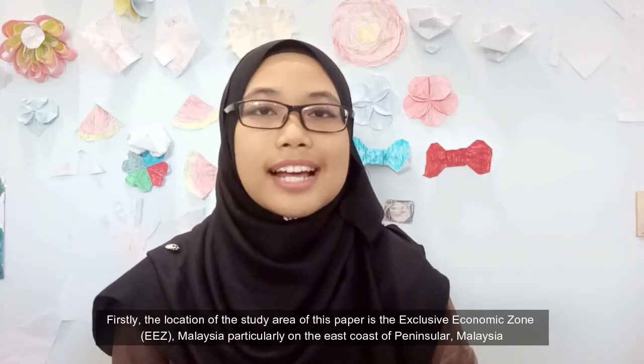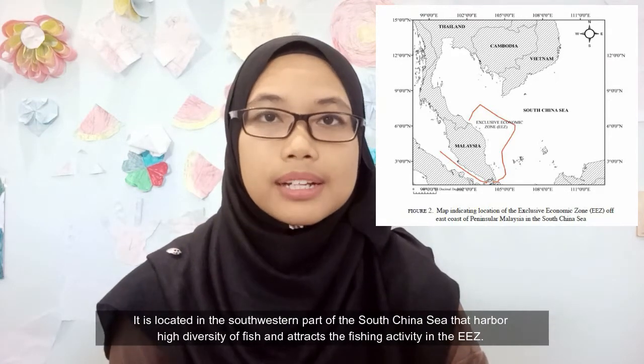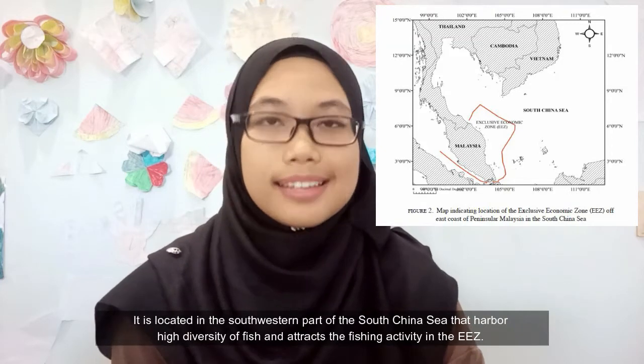Firstly, the location of the study area is the exclusive economic zone Malaysia, particularly in the east coast of Peninsular Malaysia. It is located in the southwestern part of the South China Sea that harbor high diversity of fish and attract the fishing activity in the EEZ.